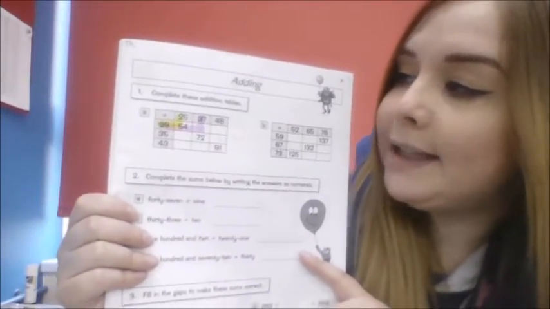of January. Now for today's learning, we're going to turn to page 9, which is all about adding. And if you did yesterday's work, that was also about adding as well. So let's have a little look at our first question. So this is asking you to complete these addition tables.